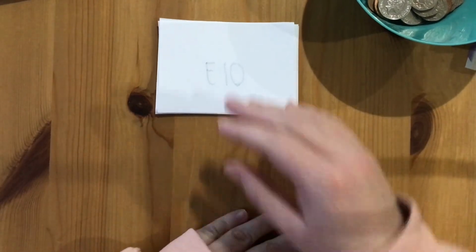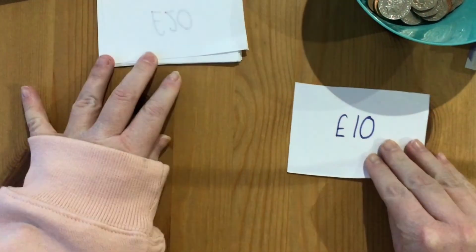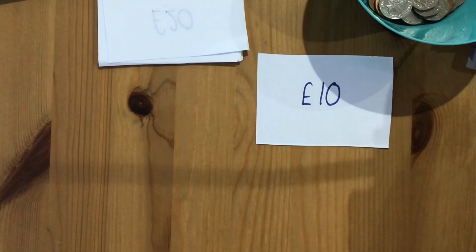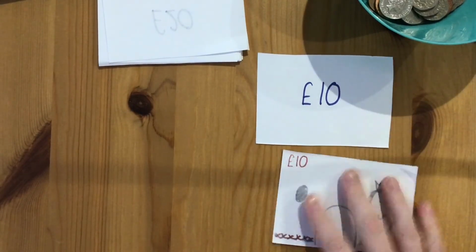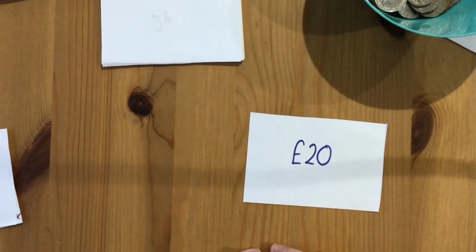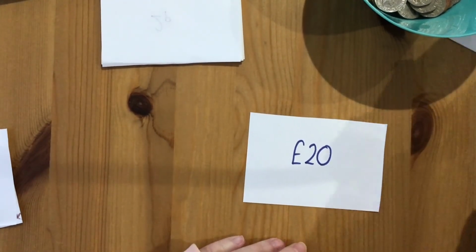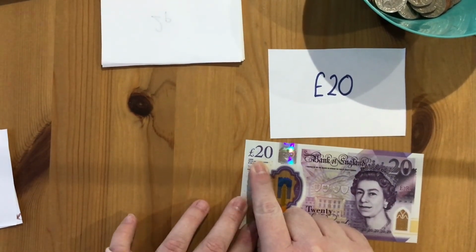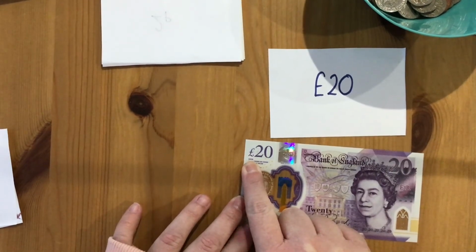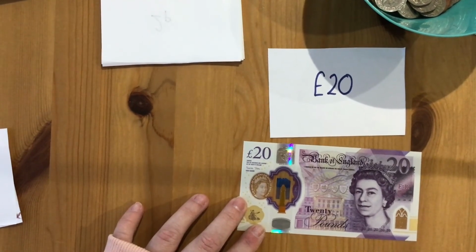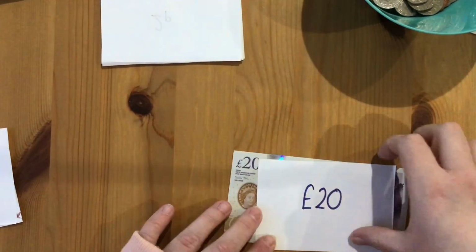So the first thing you need to do is turn over one of your cards, and it's asking me to show £10. So this will prove if I'm able to recognise it. So I find my £10 note. Now I've matched those together, so I'm going to keep them together. Now I'm going to get the next one. It's asking me to find £20. There's my £20 note. I know it's £20 because it's got the number 20, it's got the pound sign. It also says 20 in words here, so that's definitely got to be the £20 note. I also know it's purple, so that helps. I'm going to do one more.